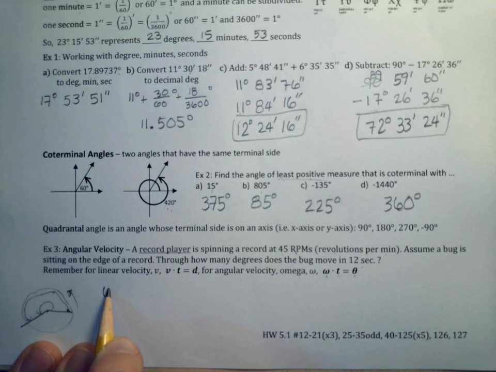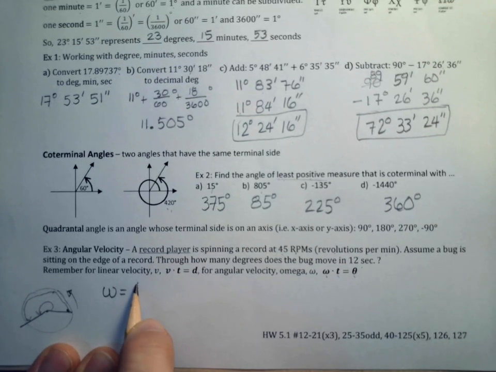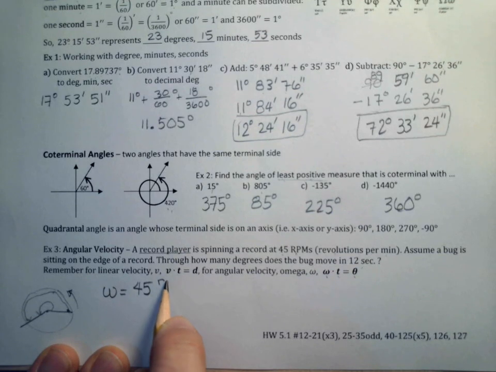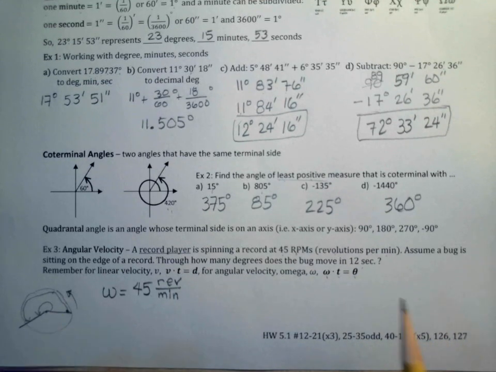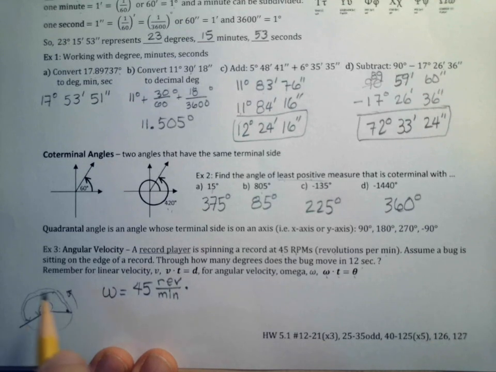So let's think about omega. Omega is the angular velocity, and it's given to us as 45 RPM. Let's write that with units, revolutions per minute. We want to know how many degrees it goes through, so we want to convert this using dimensional analysis. One full revolution is 360 degrees.